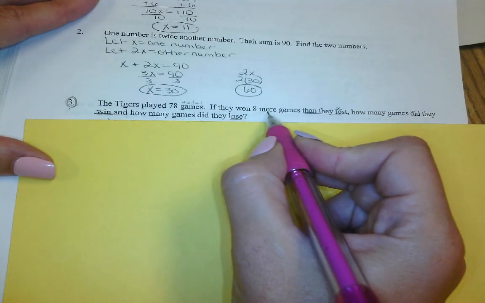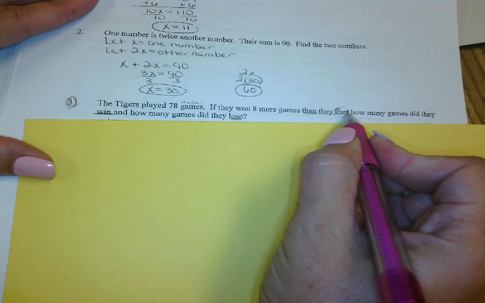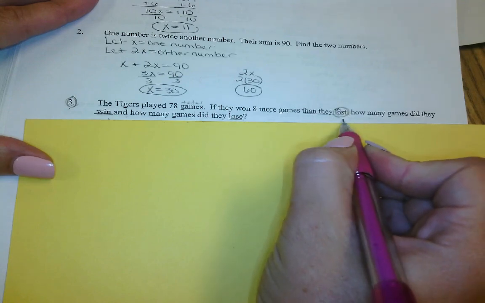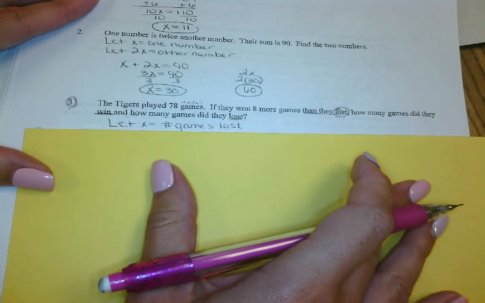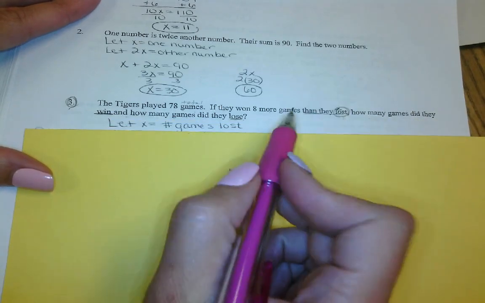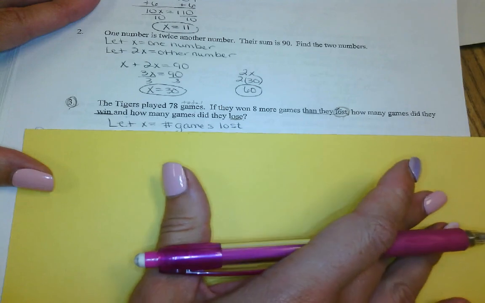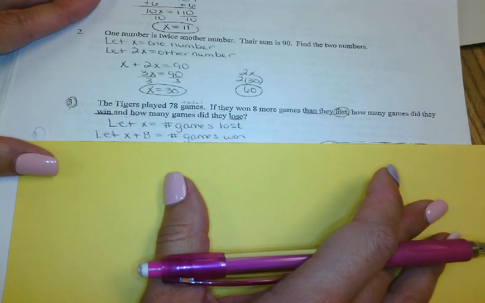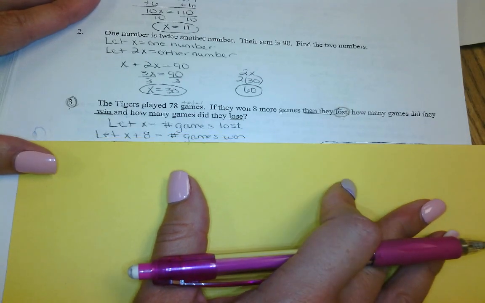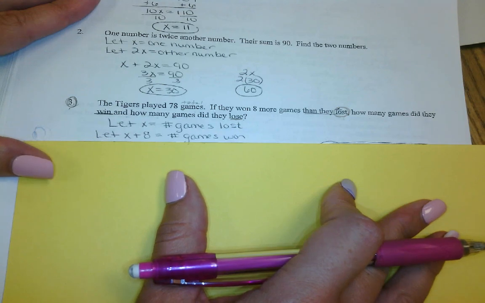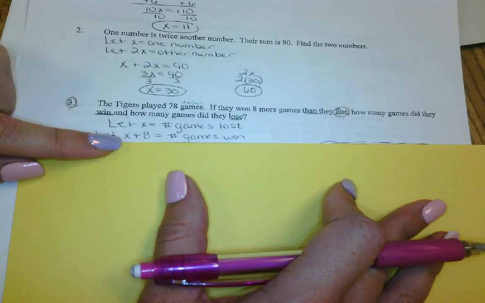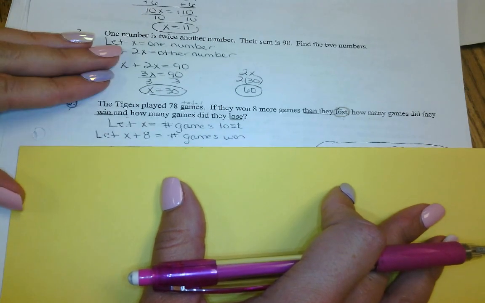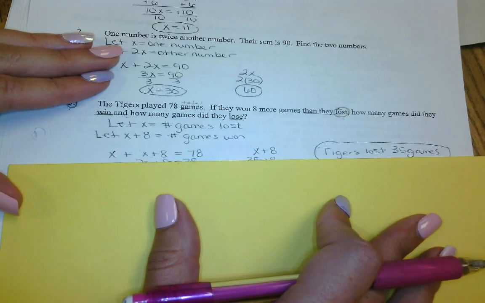Okay, so if they won 8 more games than they lost, winning is based on what they lost, so lost is going to be my x. And they won 8 more than x, so that's x plus 8. So those are my two let statements. They played a total of 78 games. So the games they lost plus the games they won should equal 78. So I write that out.